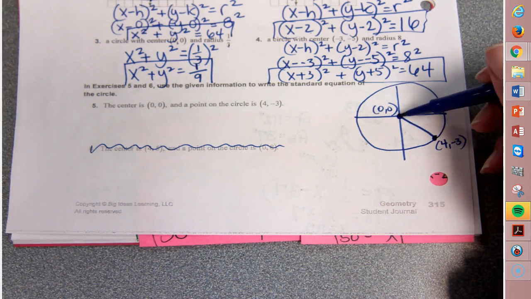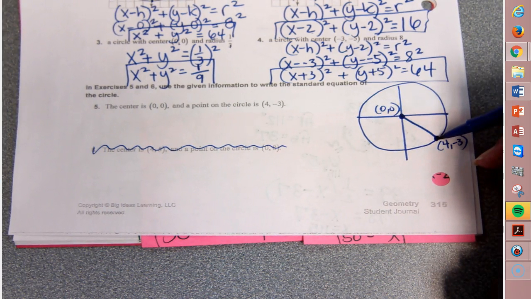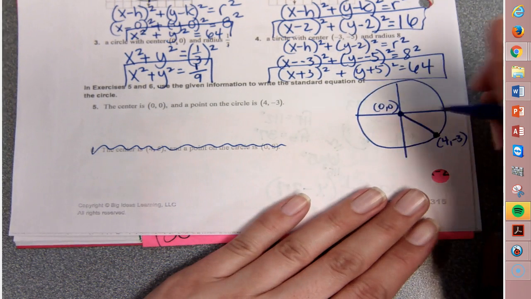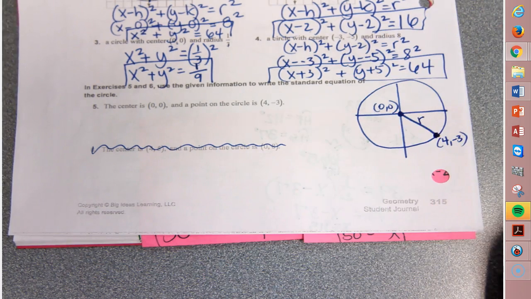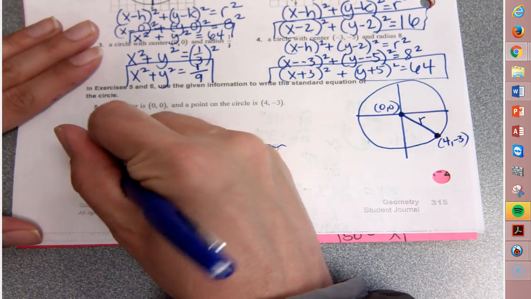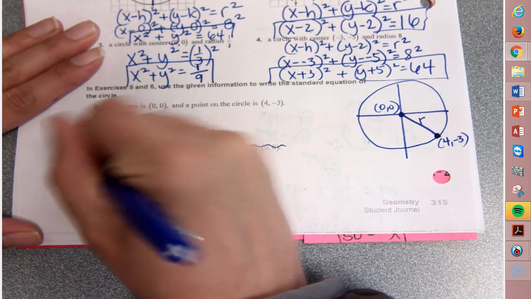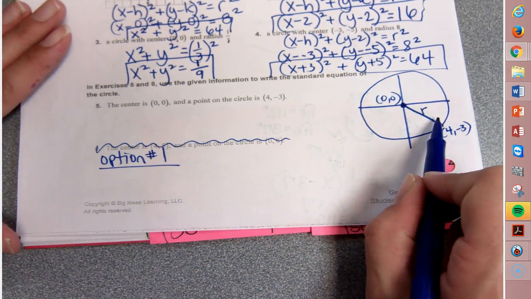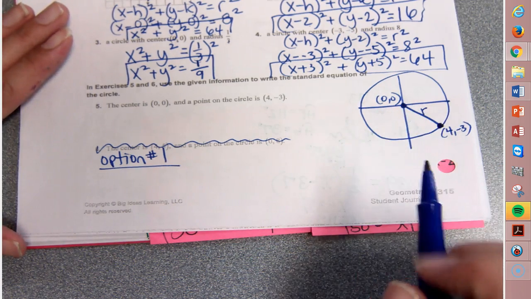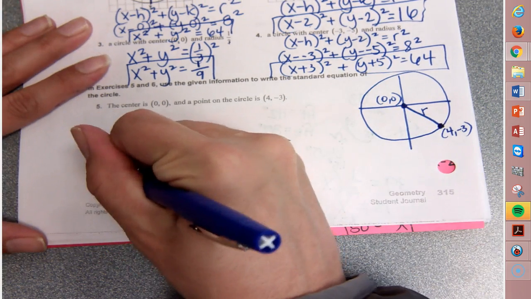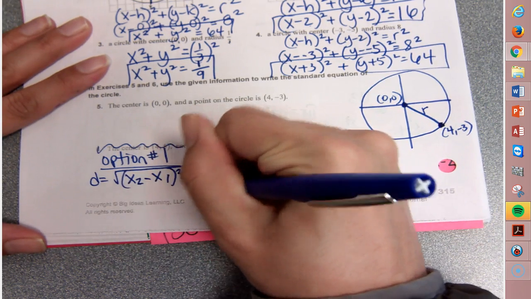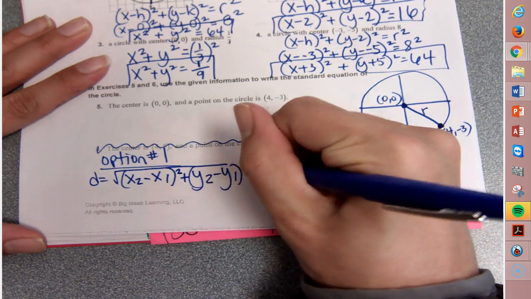And so the 0, 0 to 4, -3, what does that represent? What name can I call this? The radius, yes. So, two options. Let's go ahead and put the first option here. To find the length of the radius, I can just find the distance between those 2 points. And the distance formula is still on the board. Go ahead and write it down for your reference before you plug it in.